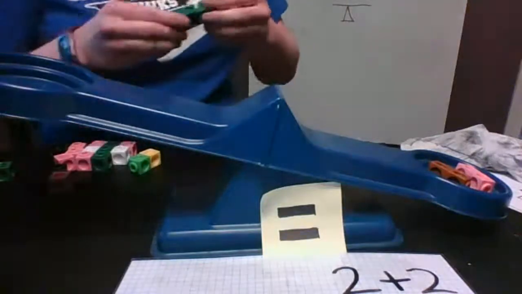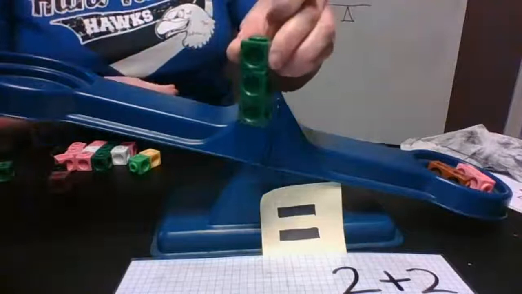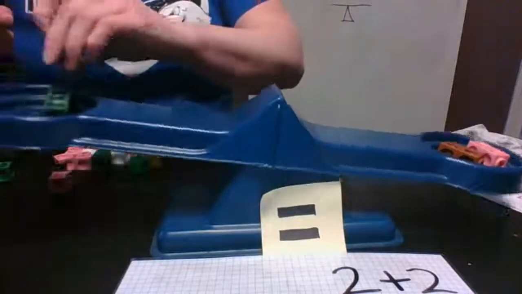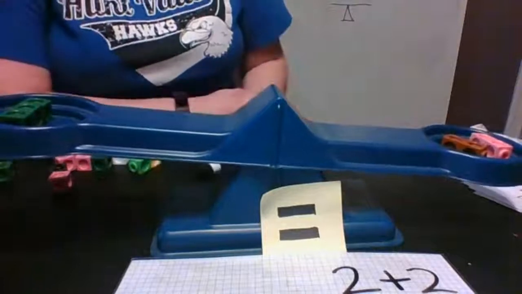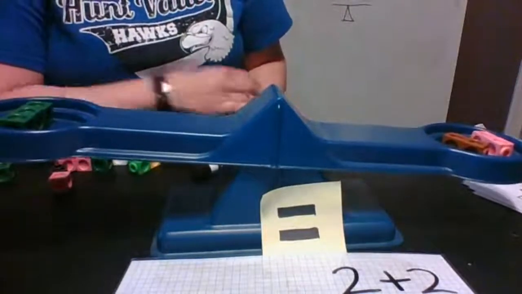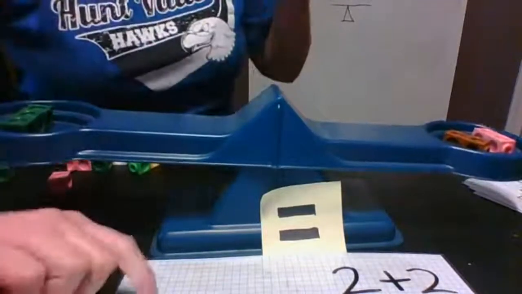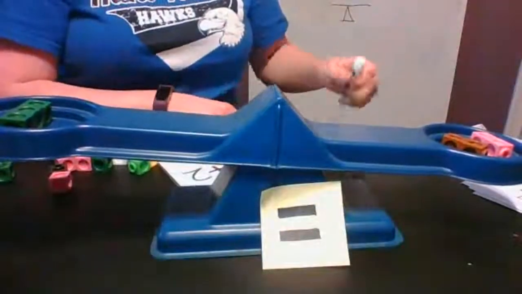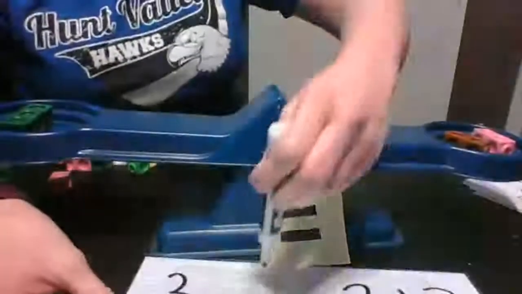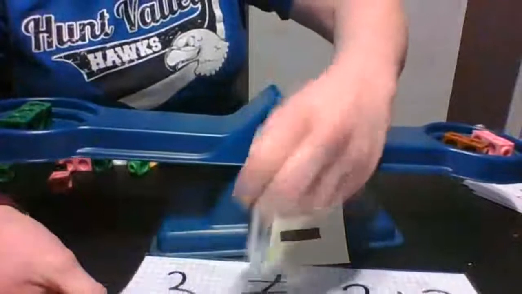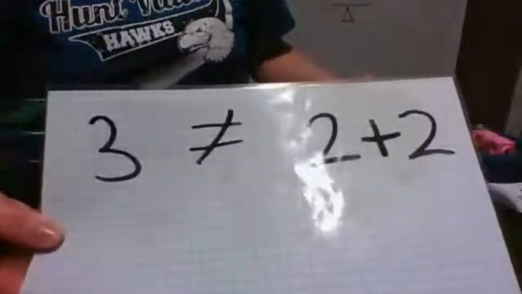So I'm going to snap together 3 cubes. Here's 3. And I'm going to snap it and put it over here. It's starting to move. Let's see. What do you think? So is 2 plus 2 equal to 3? It looks like it's still not quite balanced. So I'd say 2 plus 2 right now is not equal to 3.